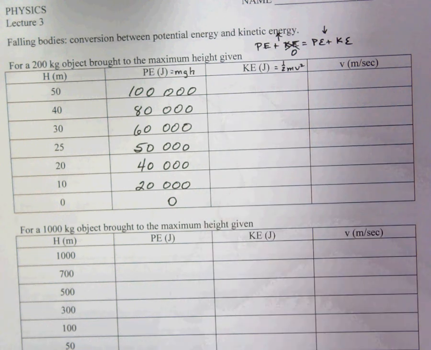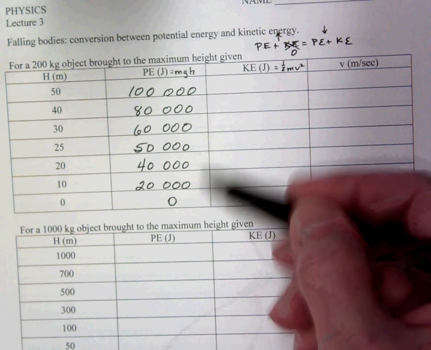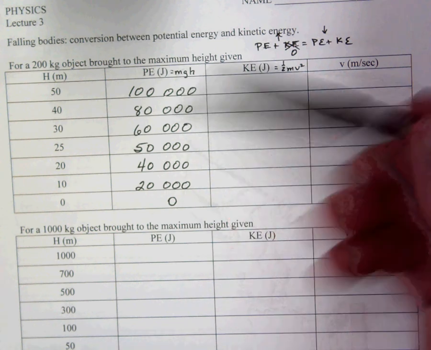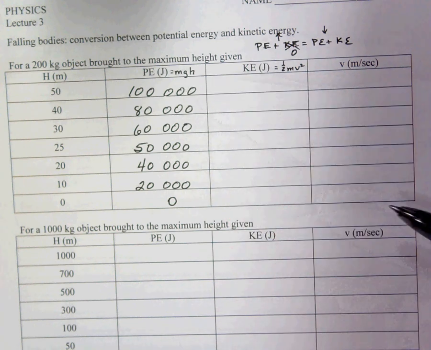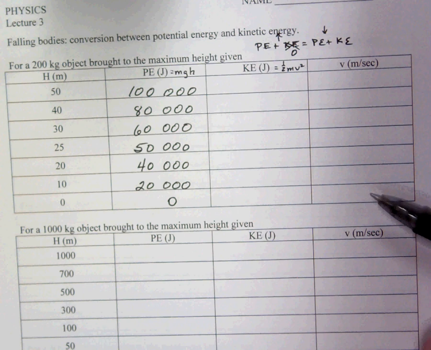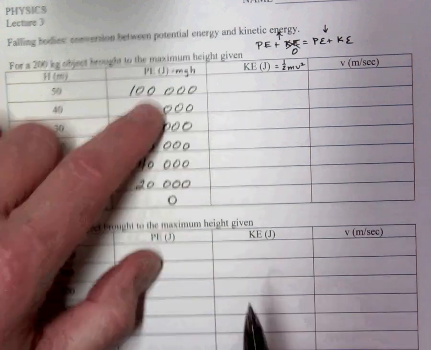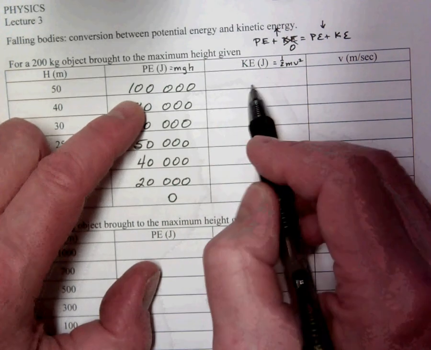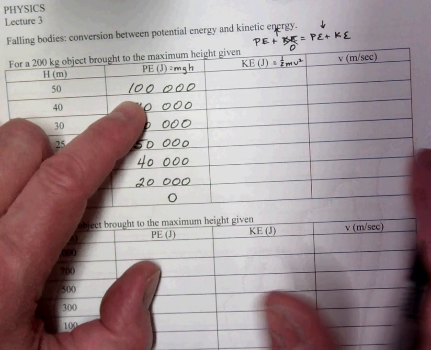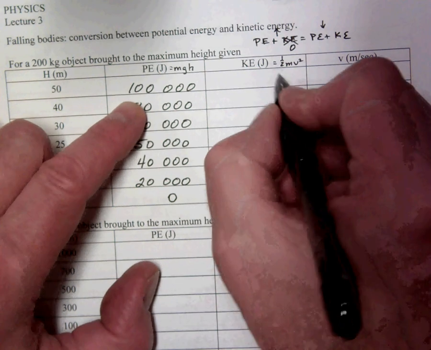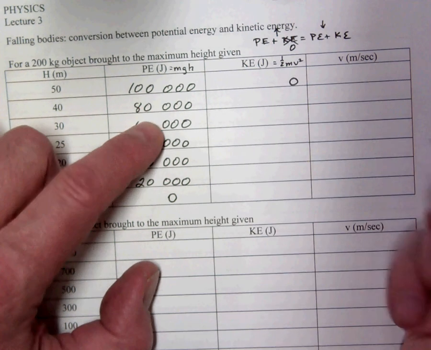And you can almost also think of this like a bank account. I've got $100,000 in my bank, and I'm going to start spending it. Remember, I can't be overdrawn, or the bank will get you, and that upsets the laws of physics. And so what we're going to do, okay, we've got 100,000 right here. So we're at the top. How much kinetic energy do we have? We haven't spent anything, so that's 0.